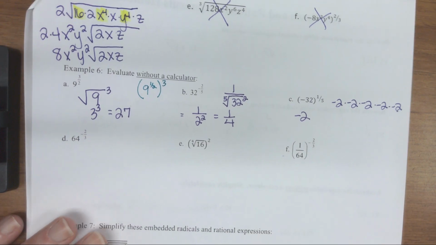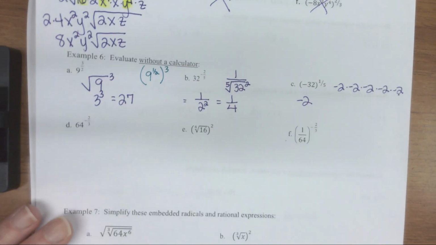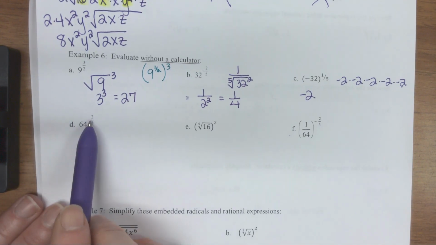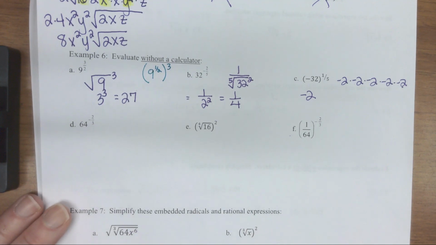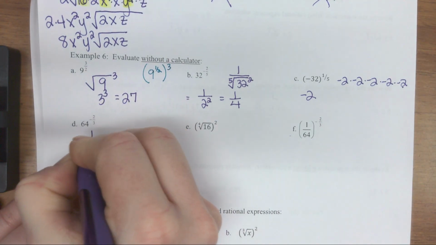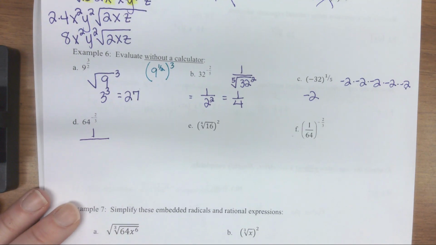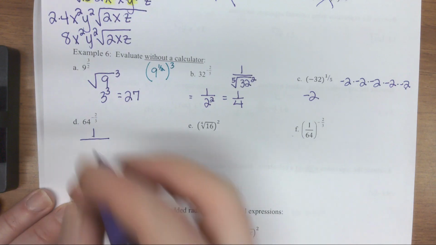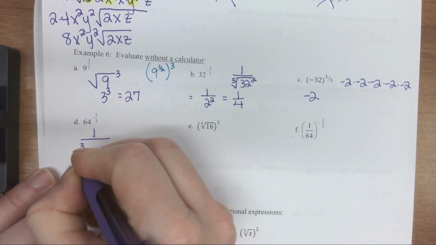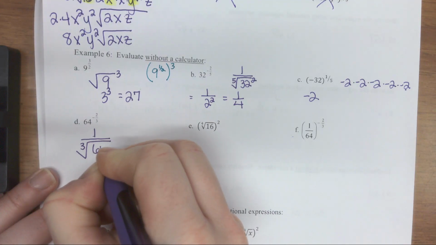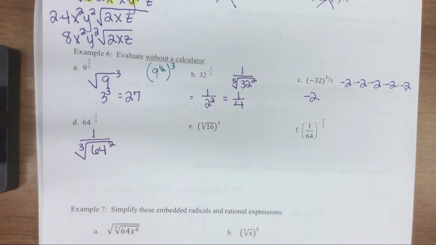All right, D. This is a negative exponent again. What are we going to do? 1 over. What root is it? Cubed root of 64 squared. Okay, look at our cubed roots.